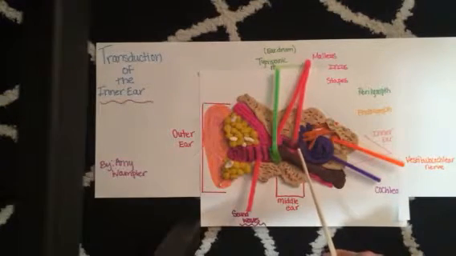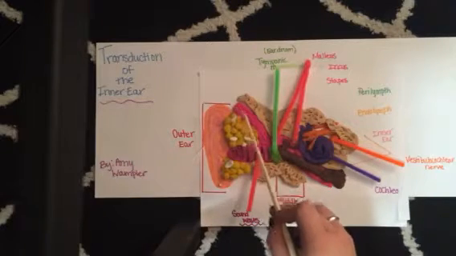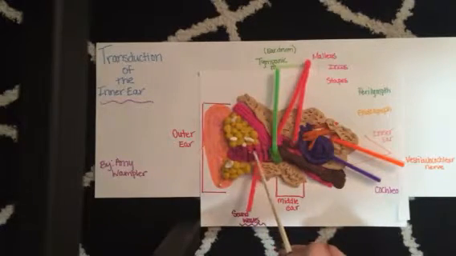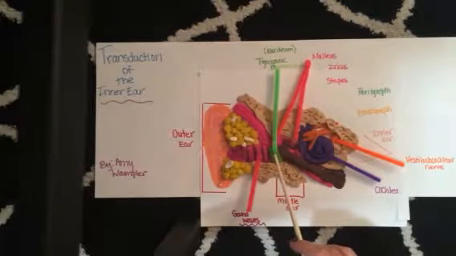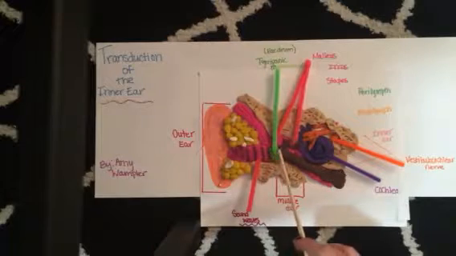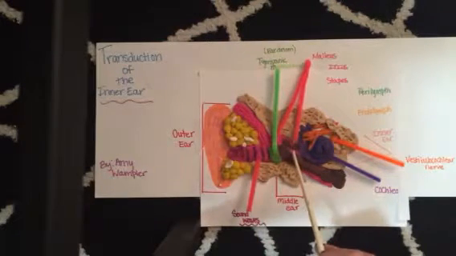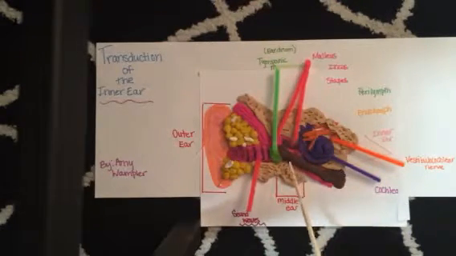A sound wave is known as a long wave in an elastic medium that alternates in high or low areas of pressure. Then the tympanic membrane, which is a thin, glowing membrane separating the external ear from the middle ear. It vibrates in response to the sound waves.